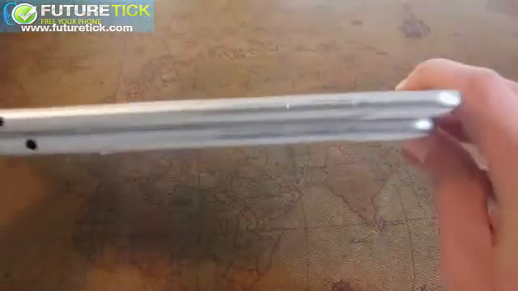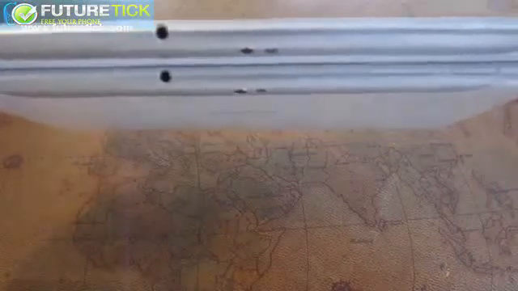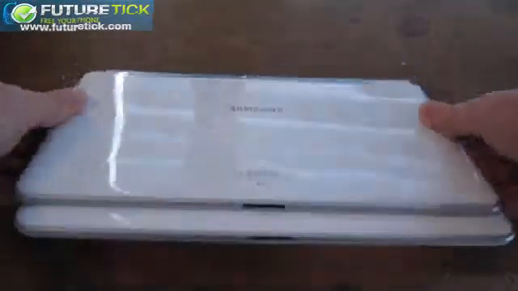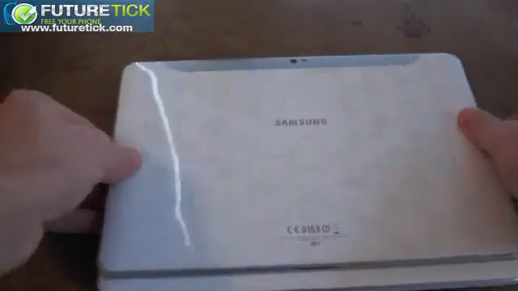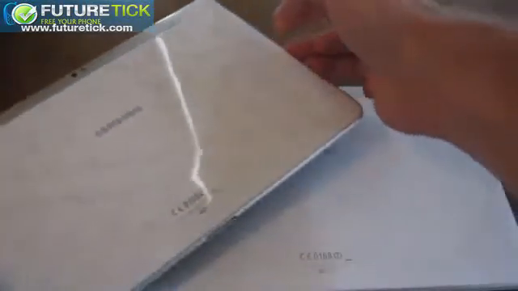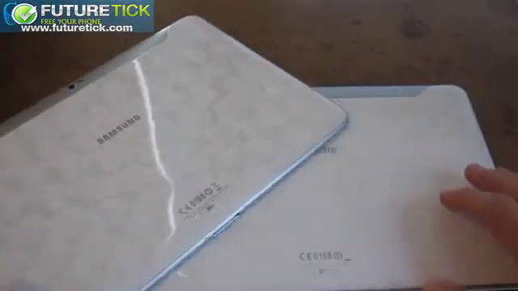Both of these are Wi-Fi models, so at the top you'll just see a power button and a volume rocker and headphone jack. No SIM card slot or micro SD slot on either of these. And then at the bottom you've just got the media connector there. So pretty much the same deal. It's just one has an Android motif on the back and the consumer version does not.